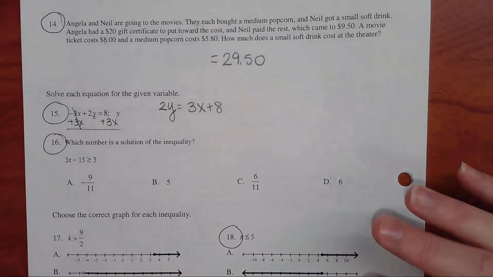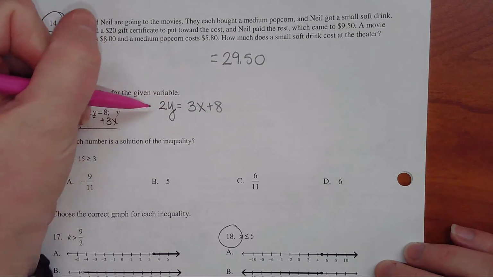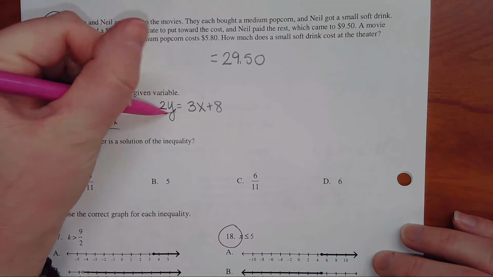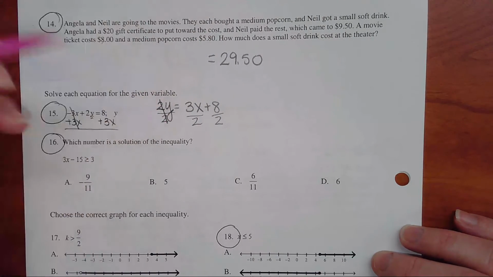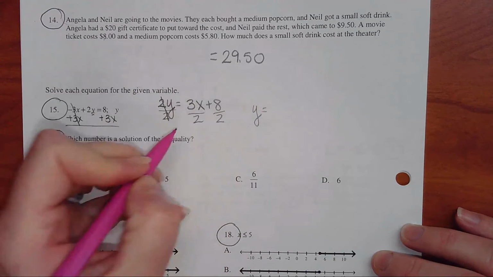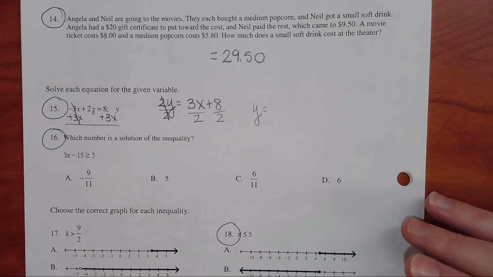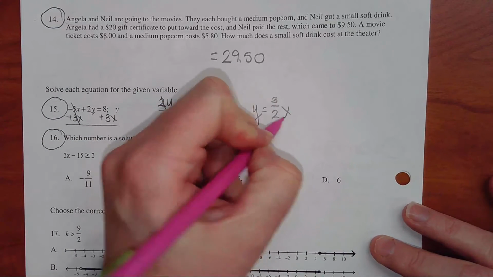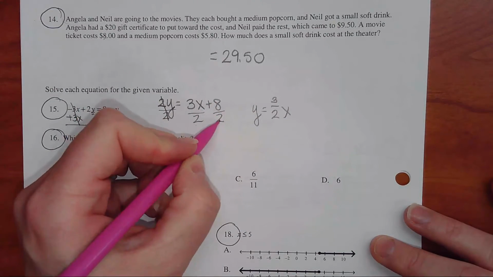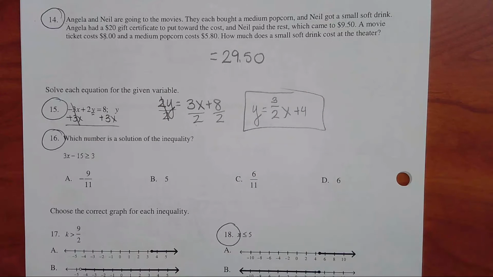Slope-intercept form or any form always has the x's come out front. Then to get y by itself, because it's still not by itself yet, you're going to divide everything by 2. So then you get y equals 3 over 2. I mean, you could write 1.5, but it's a slope, so you want to leave it as a fraction because it's rise over run. And then positive 8 divided by 2 is a positive 4. And that's solved for y. That's all you got to do.